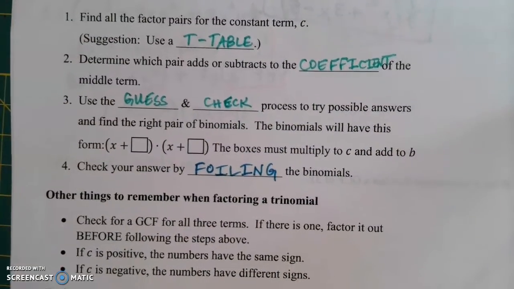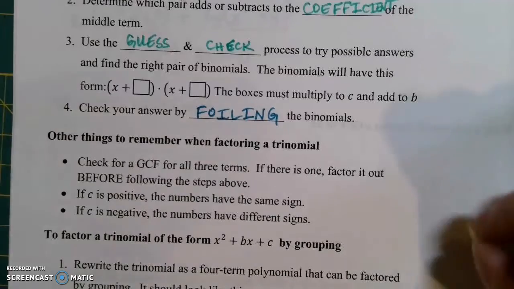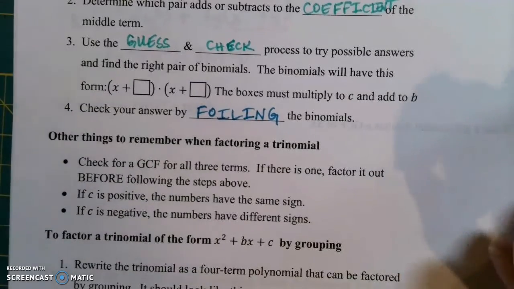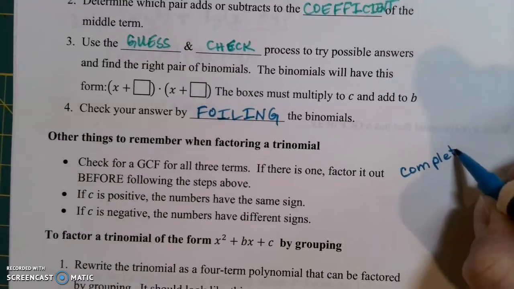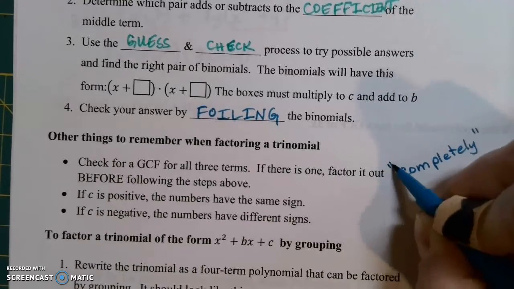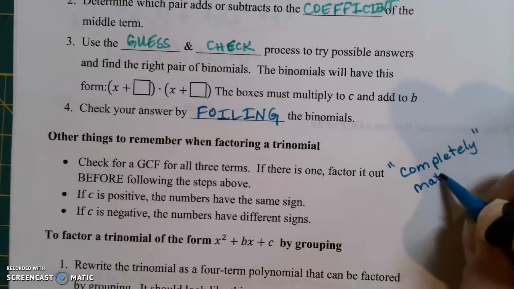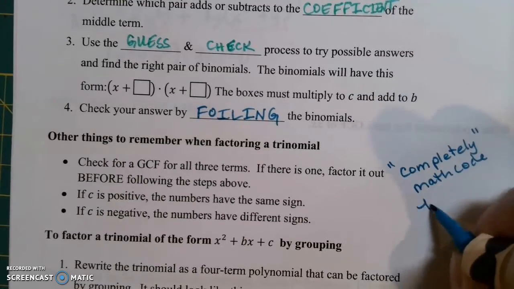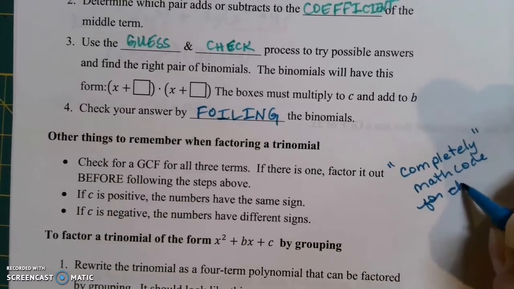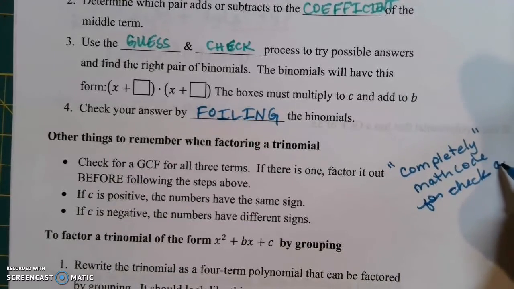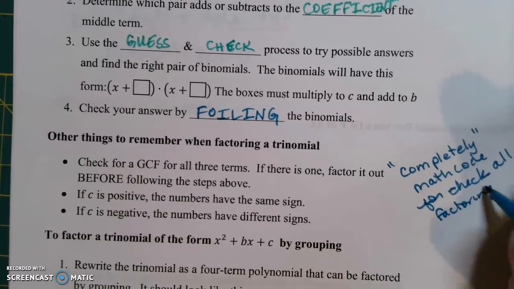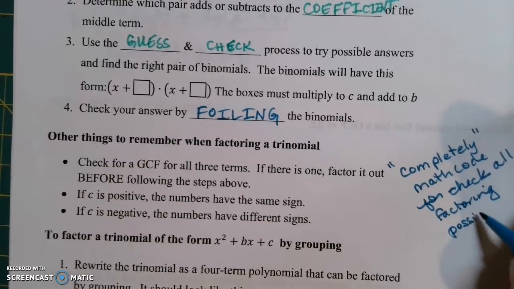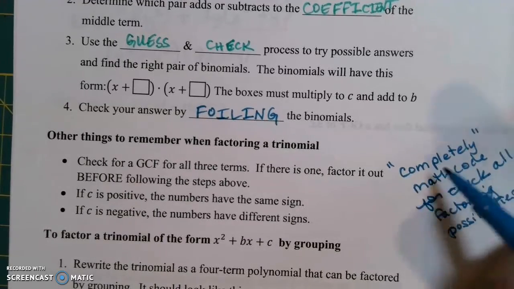All right, so occasionally, especially when we see the word "completely," that is math code for check for all factoring possibilities, which means we should always check for a greatest common factor first.